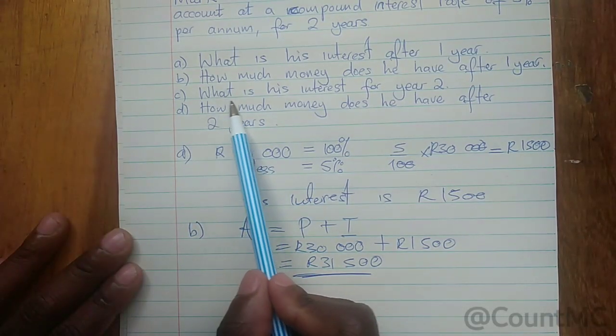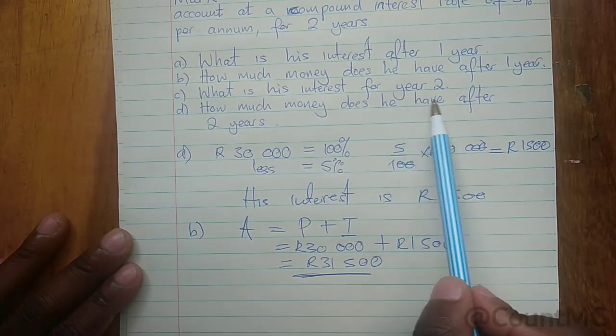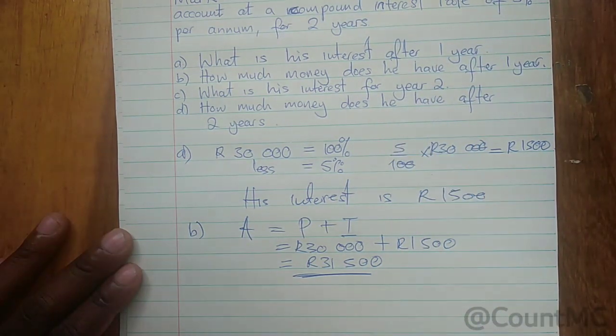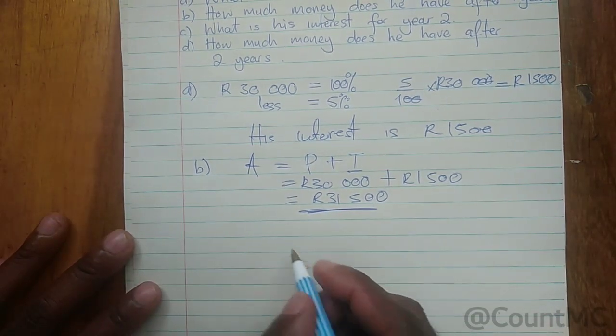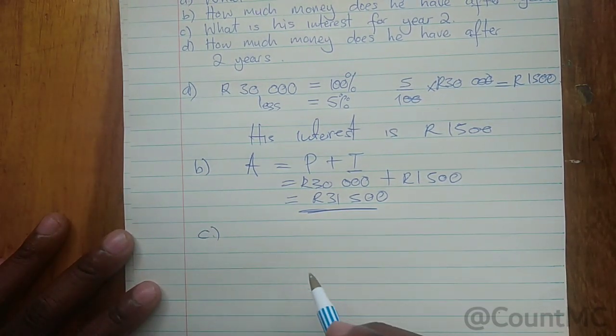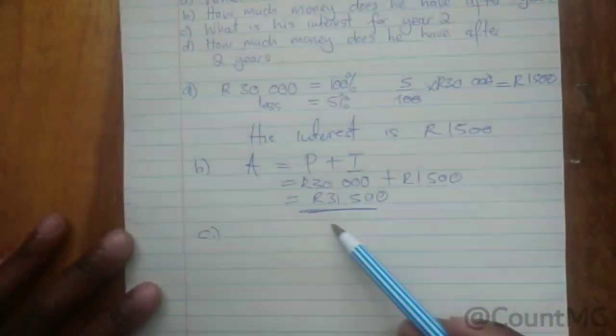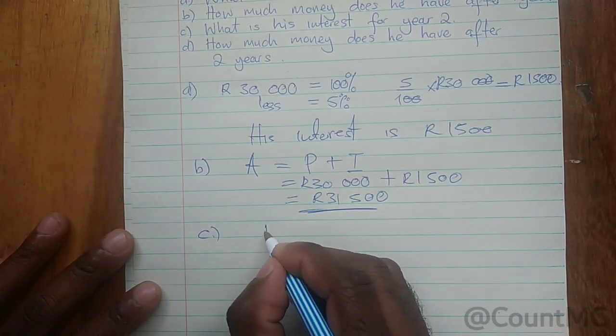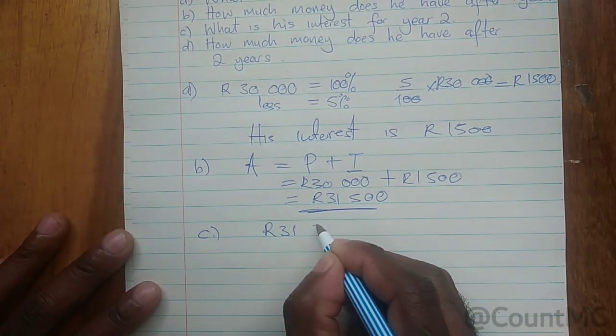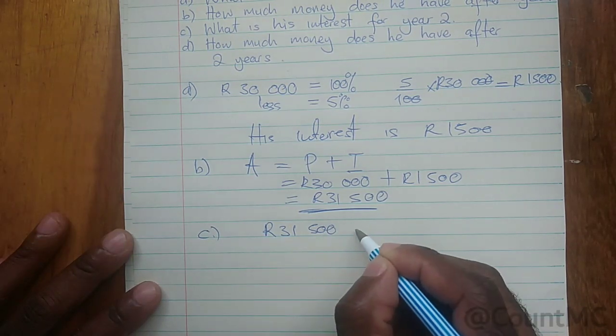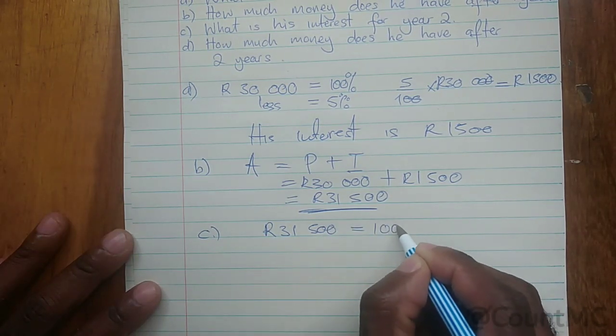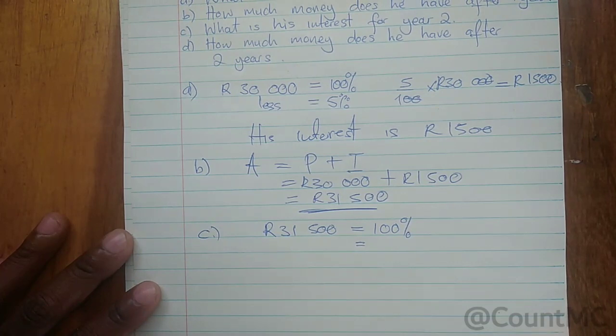Part C. What is his interest for year 2? Remember, we calculate year by year. So let us calculate the interest for year 2. Now, the total amount which you had for year 1, 31,500 rands, is what you use as 100%, as your principal for year 2. That's what compounding is all about.